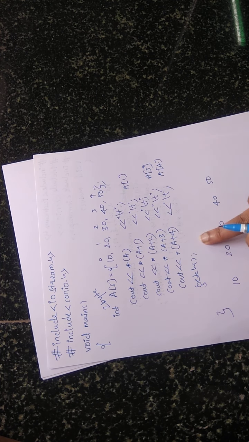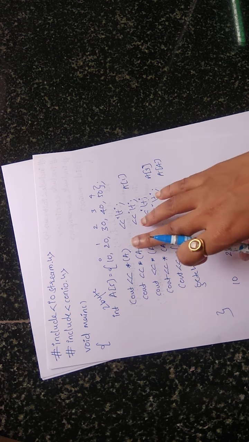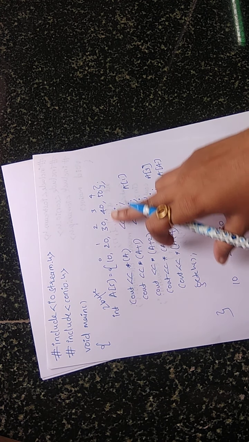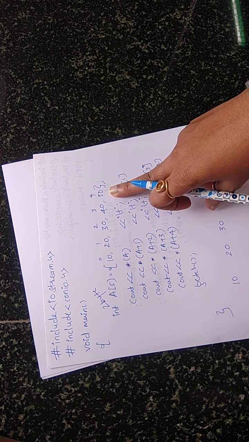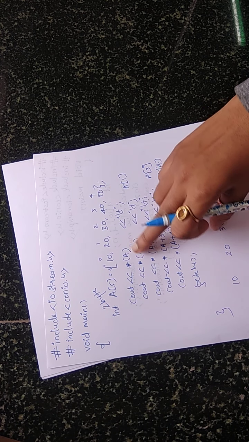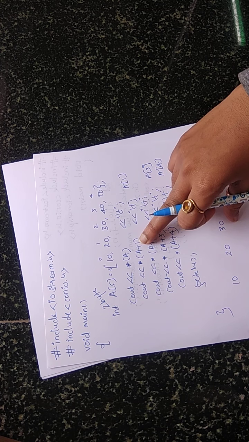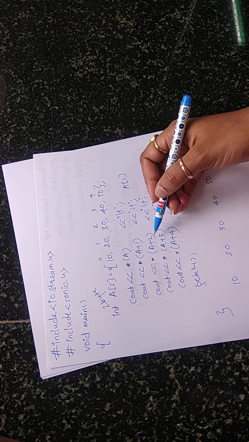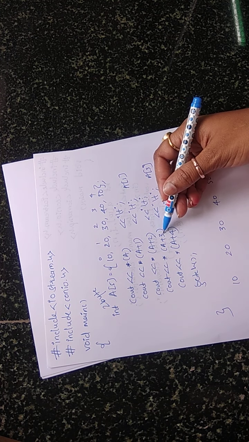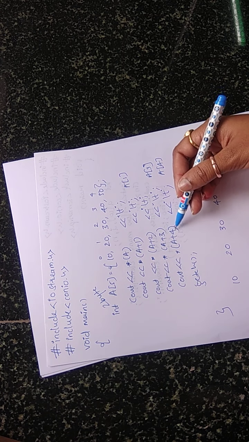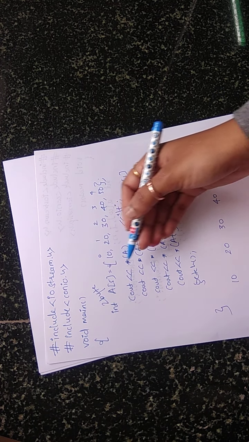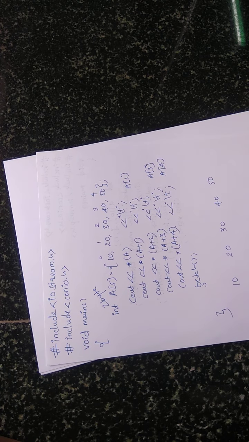Here we had not used the loop, that is for i equals 0, i less than n, i plus plus. For that reason, one after the other, we had directly taken the values, because we know there are only 5 values we had entered in the array. So a means a of 0, a plus 1 means the second element, that is a of 1, a of 2 means a plus 2, a of 3 means a plus 3, and a of 4 means a plus 4. In that way we had written and used the pointer operator.